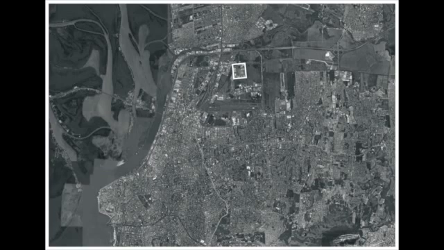started in 1968 and was inaugurated in 1974, and it was never completed.